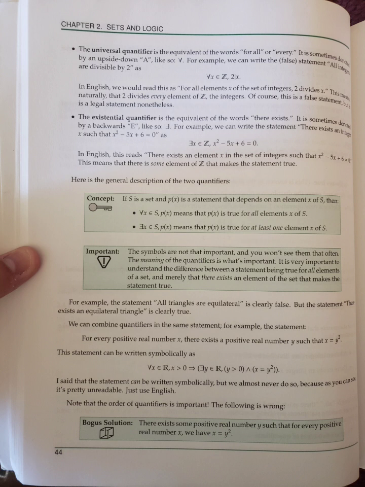Now, that statement we just said, for every positive real number x, there exists a positive real number y such that x equals y squared, if we wrote that symbolically, it would look like that, but it's not super important for you to be able to write down statements symbolically. Just know that the order we write the quantifiers in is incredibly important.